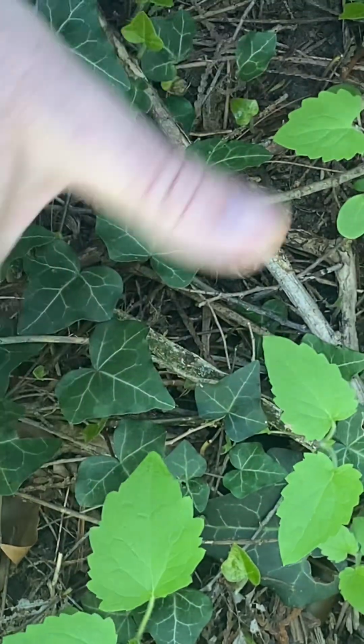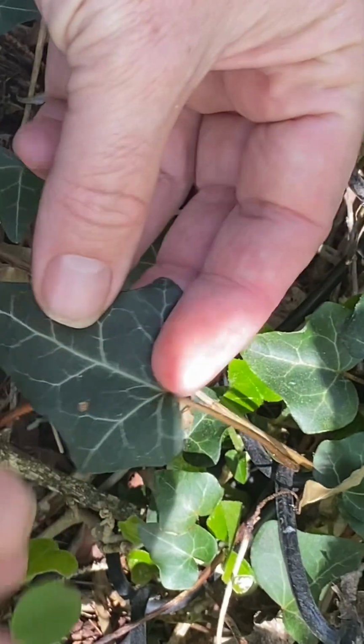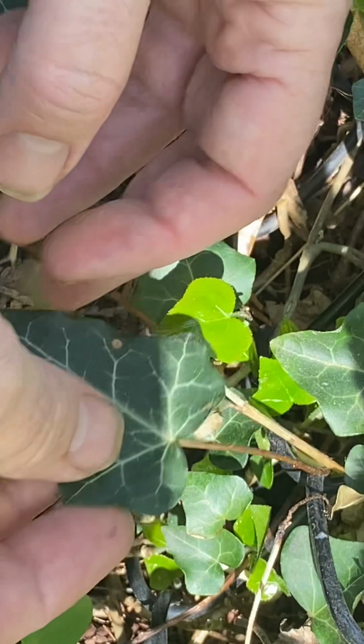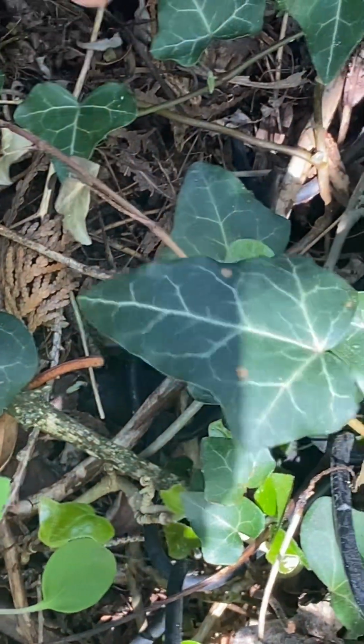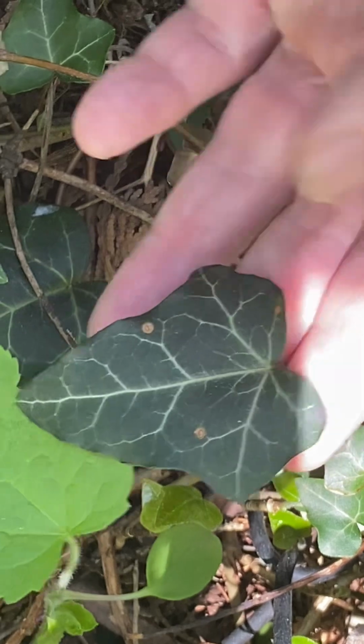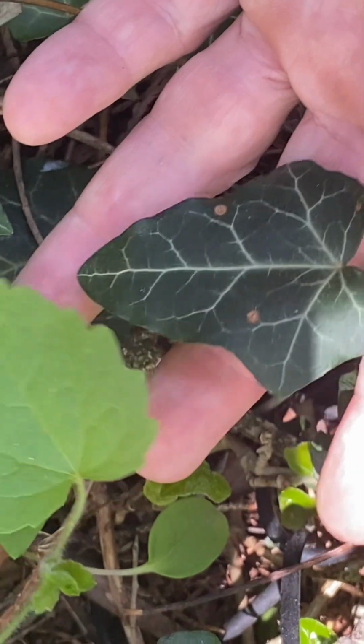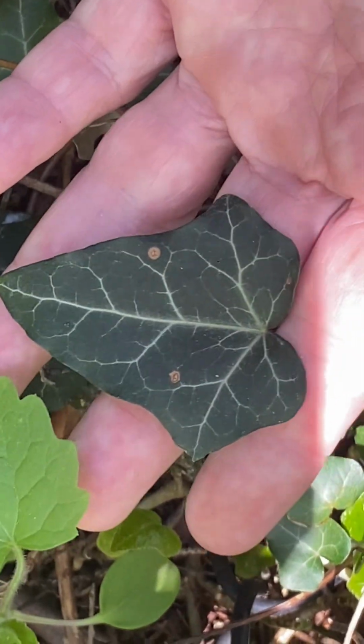All right, so we've got English ivy. English ivy, I stupidly planted this and I thought it would grow up the fence, but it doesn't. It just hugs the ground and it takes over. It makes it over winter, which at the time I thought was great, but now I don't. And it's just kind of taking over.